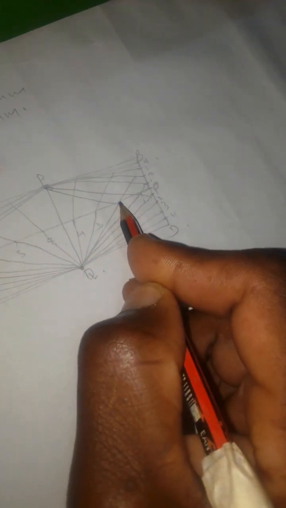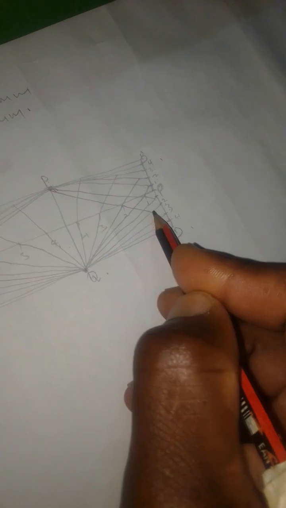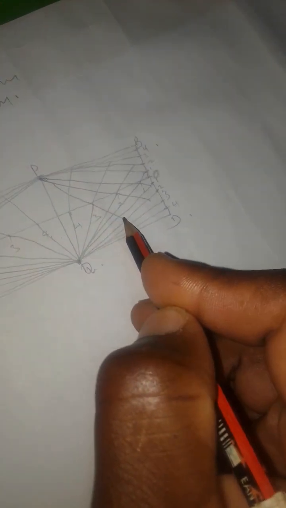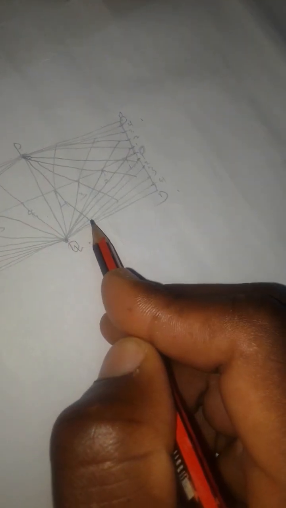Standing here, draw a line through point 2, meeting line 2 at this point. Stand here at P, draw a line through point 3, meeting line 3 at this point. Standing here, draw a line through point 4, passing through point 4 to meet line 4, like this. Standing at P also, we do this side.